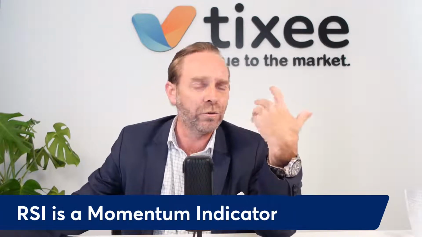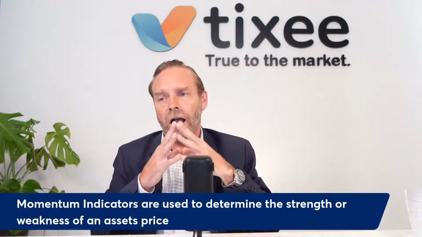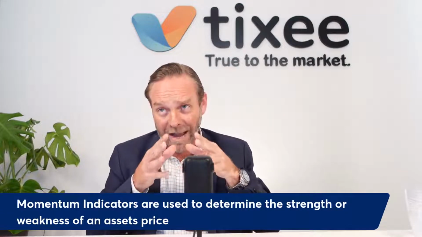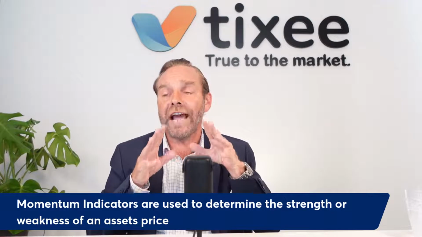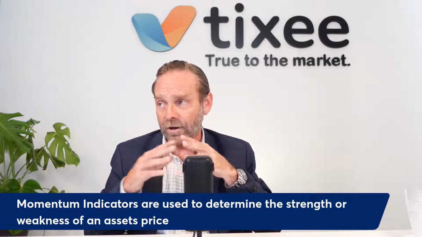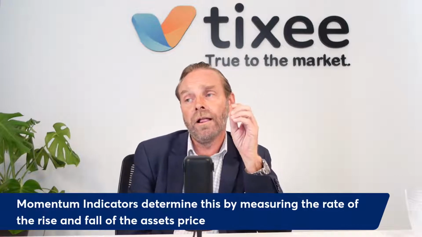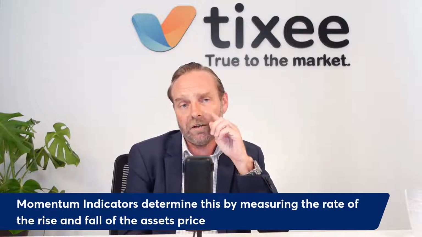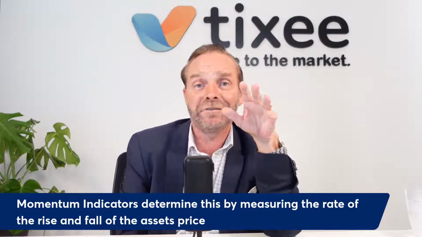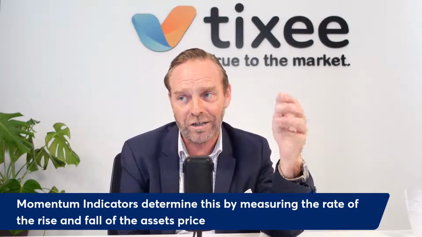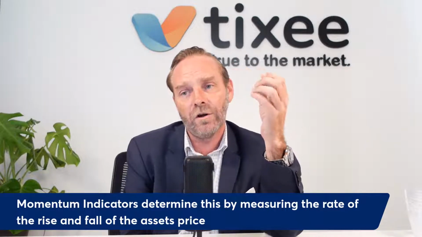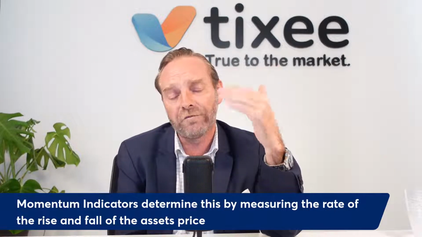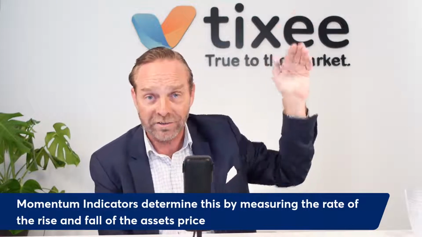Now, let's get started. The Relative Strength Index, or RSI, is a momentum indicator. So what is a momentum indicator? Momentum indicators are used to determine the strength or weakness of an asset's price. It determines this by measuring the rise and fall of an asset's price. It's a complicated calculation, but luckily we don't have to do it because the indicators are available on your charts. It determines the strength of an asset's price by the rate of the rise and fall of the asset's price. So how quickly is it rising and falling?